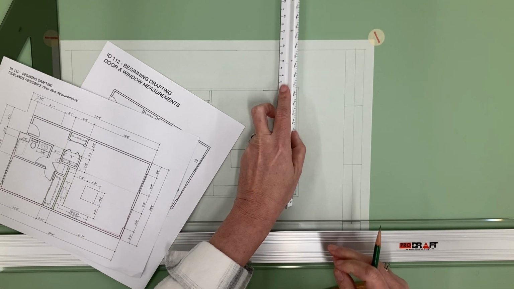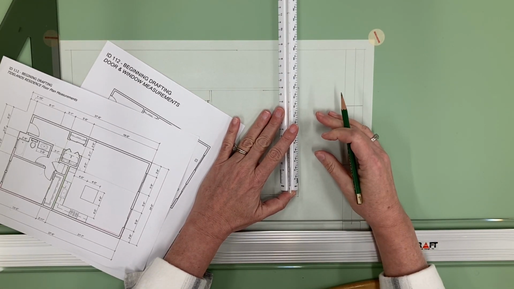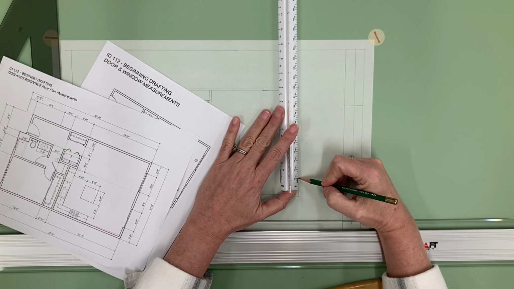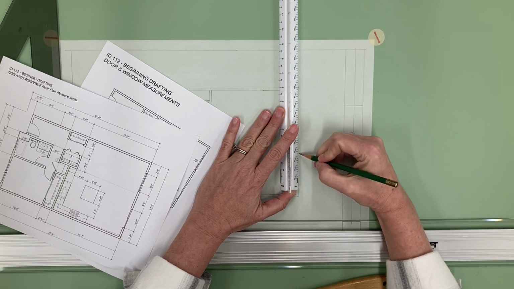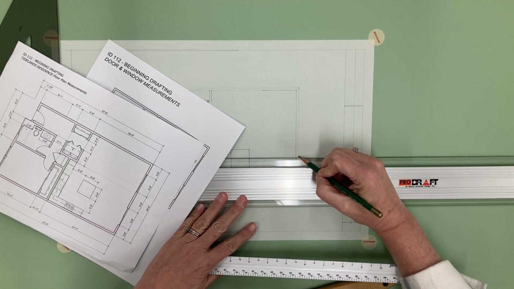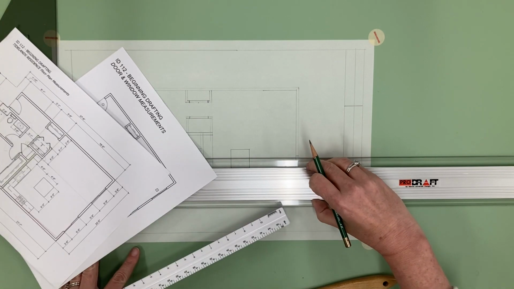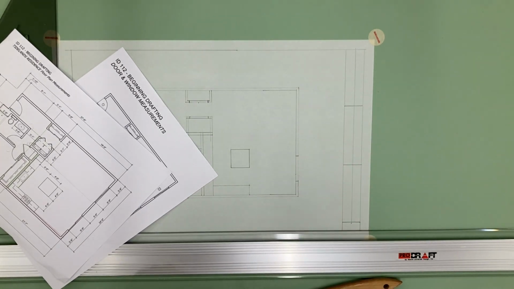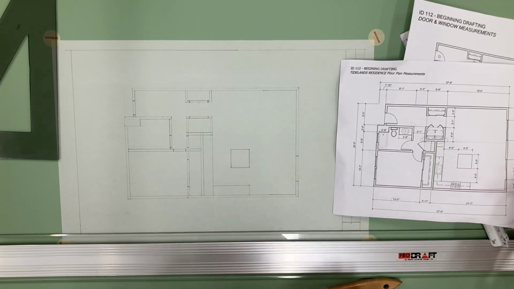And then it's 5'9". So I'll place this along there, 9 inches and 5 feet. And that is the other space for my last door.